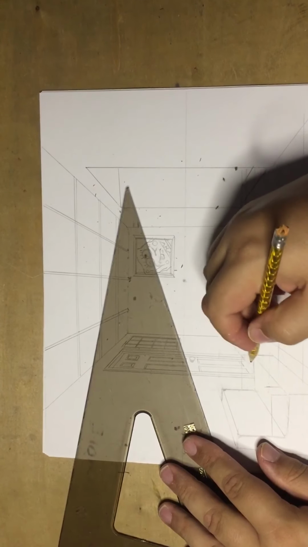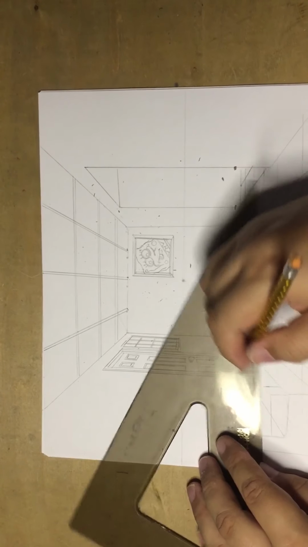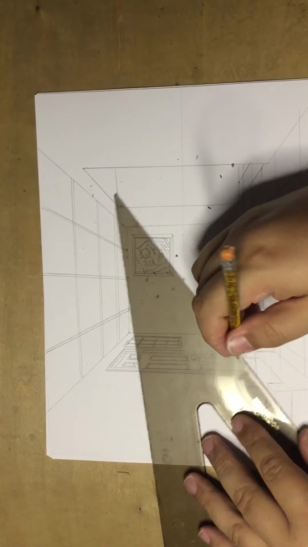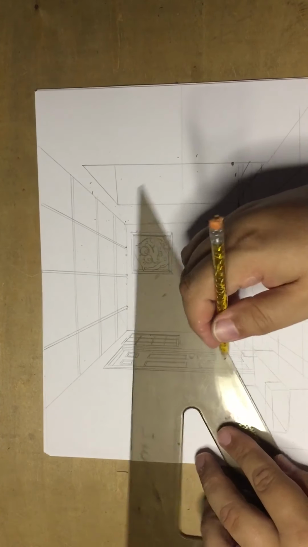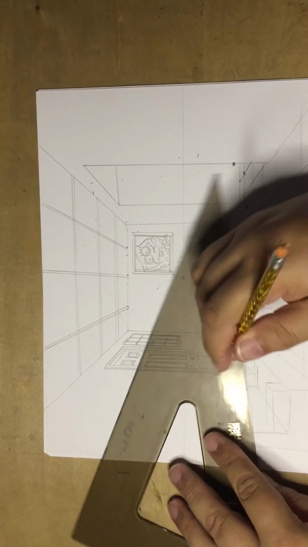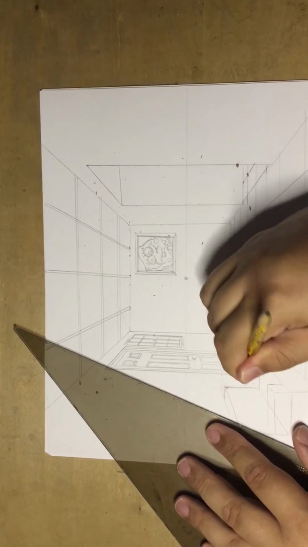Let's add a segment there and a segment about there. Draw another one there, another one there, and here. Erase a little bit more.